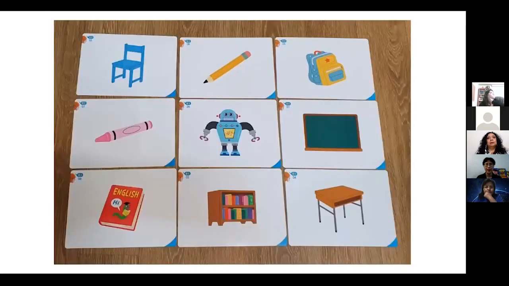And this is another fun activity. What's missing? Okay, so let's look at these flashcards. I just take a picture of the flashcards. If I'm teaching in an offline classroom, then I'll spread the cards on the table so students can see the cards. But because this is online, I took the picture of the cards and just put the picture there.